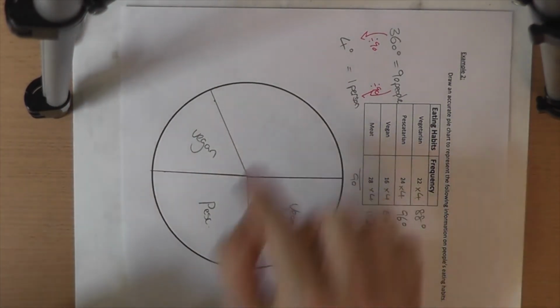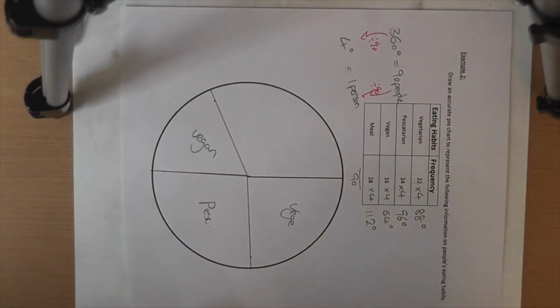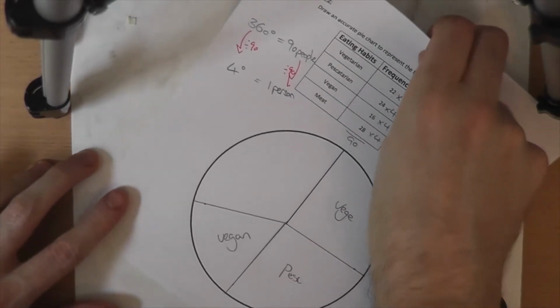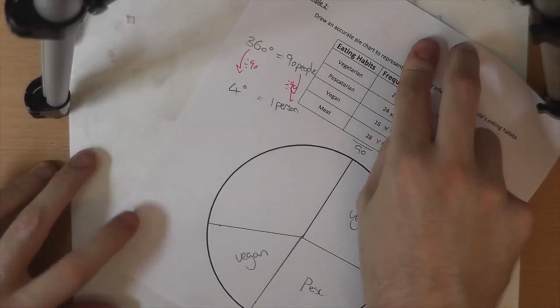Now, the final section has been drawn for us. It should be 112 degrees in size. So I'm going to turn my page one final time until that's on the left.